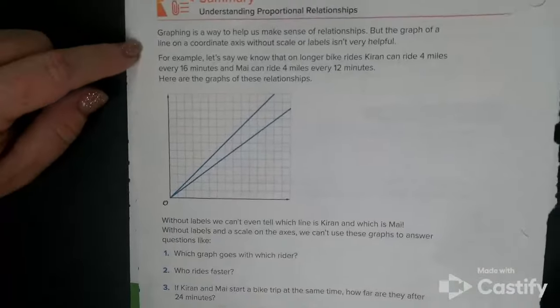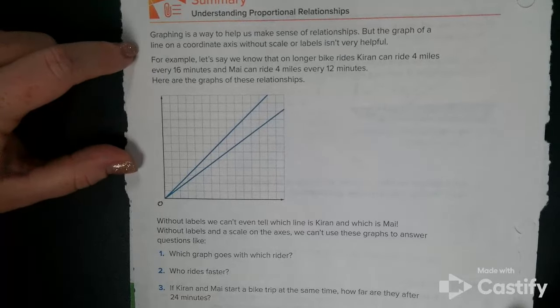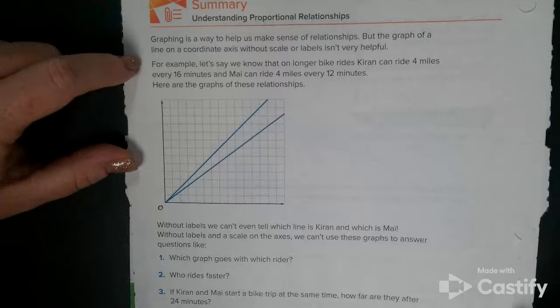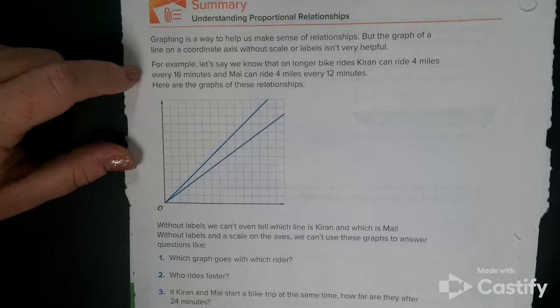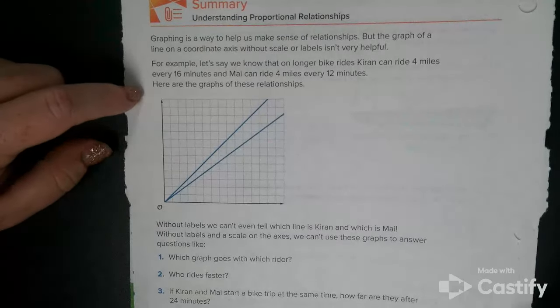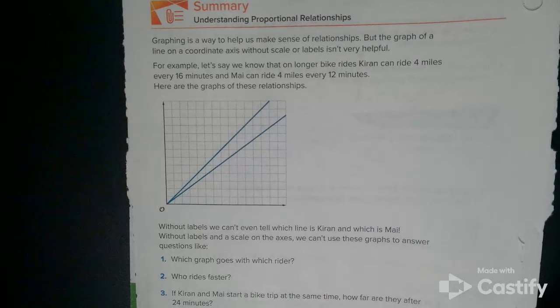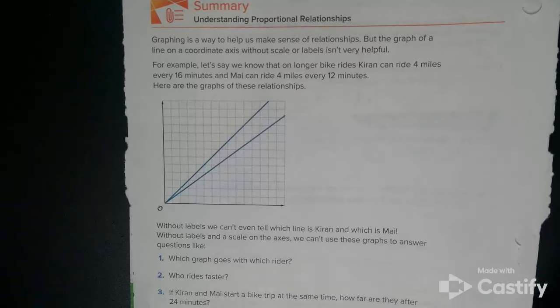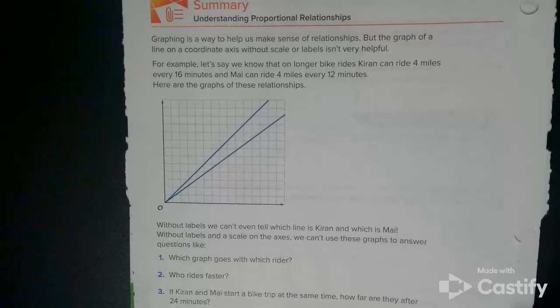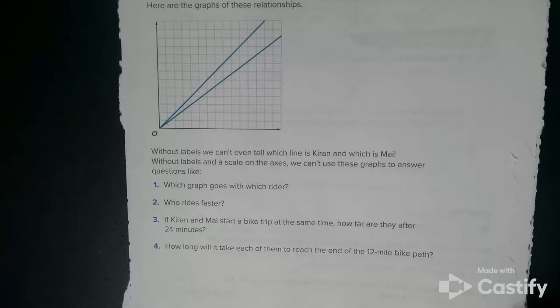Graphing is a way to help us make sense of relationships, but the graph of the line on the coordinate axis without scalar labels isn't very helpful. For example, let's say we know that on the longer bike rides, Kyron can ride 4 miles every 16 minutes, and Mai can ride 4 miles every 12 minutes. Here's the graphs in these relationships. Without labels, we can't tell which line is Kyron and which line is Mai.